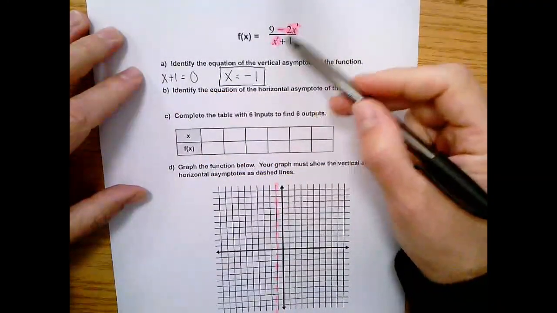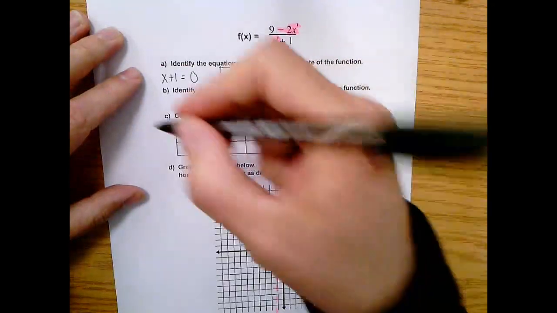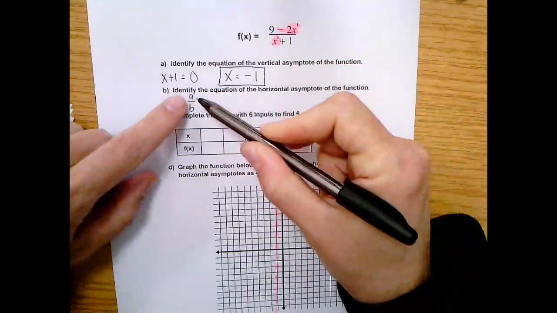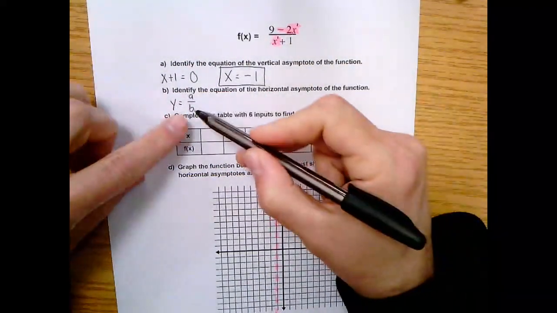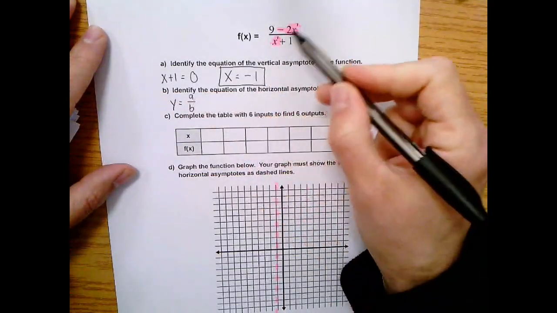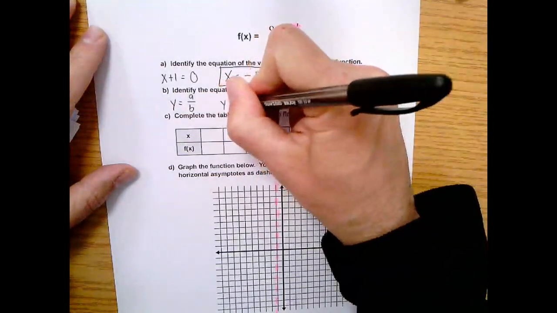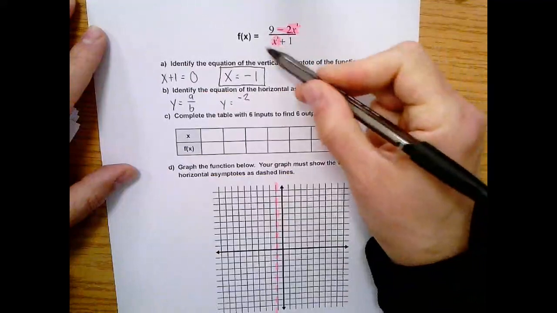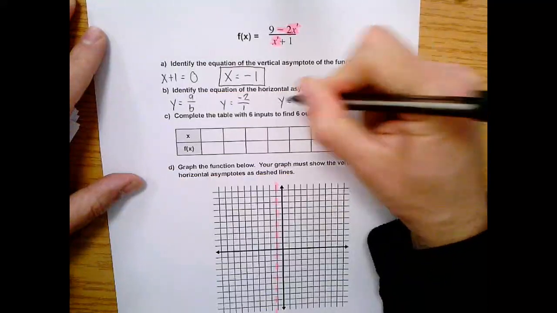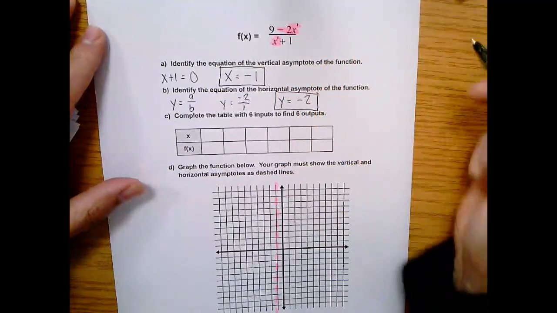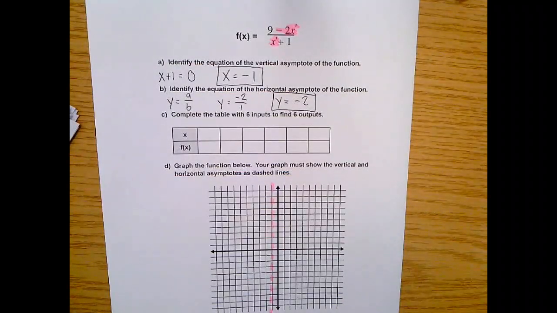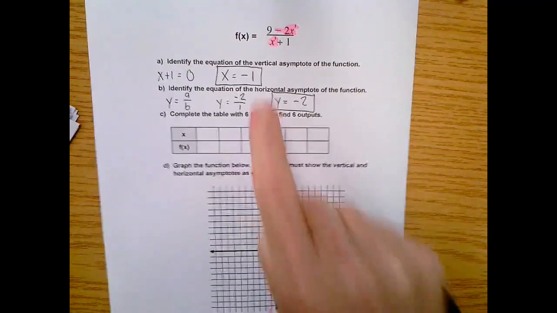In this case, they are equal, and if they're equal, your horizontal asymptote follows this path. Y is A divided by B, where A is the coefficient of the term you're looking at in the numerator, and B is the coefficient of the term in the denominator that you're looking at. So A is -2, and B is +1. -2 divided by 1 is -2. So we know Y is -2, and that is the equation of our horizontal asymptote, as you can clearly see right there.